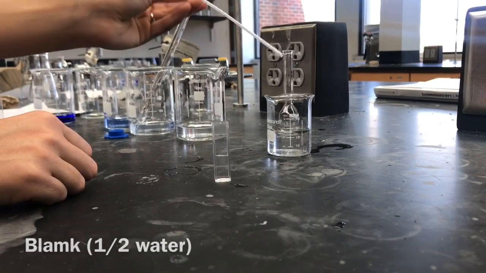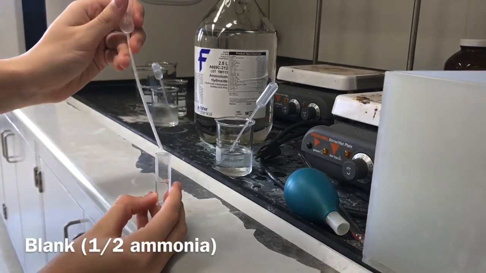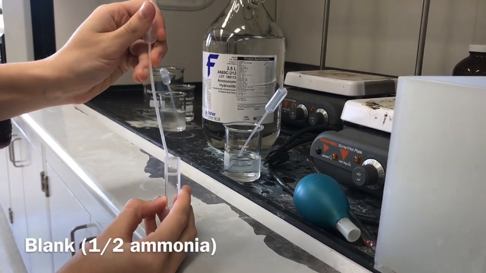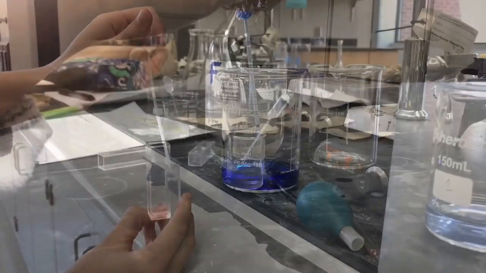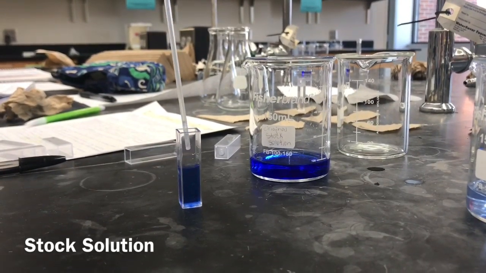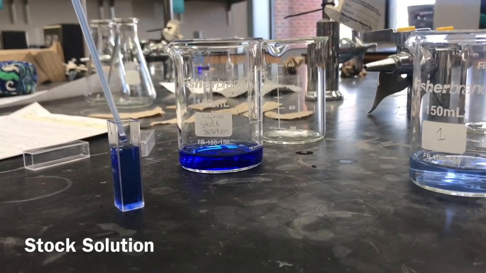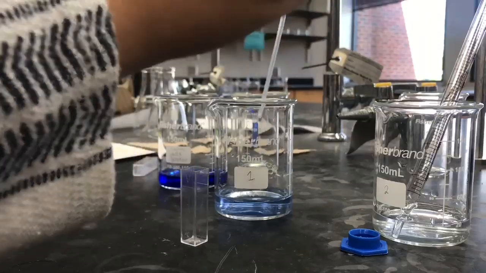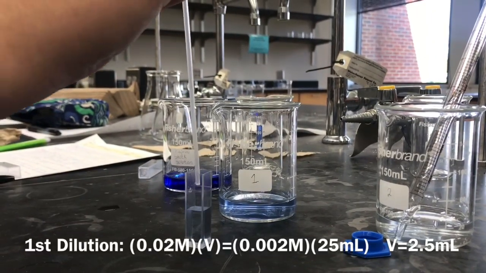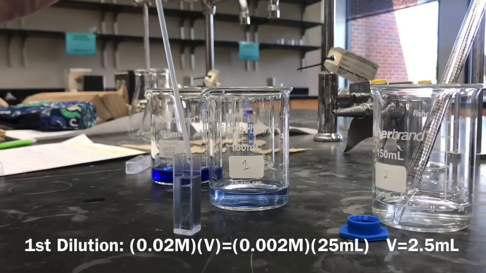Here we are making our blank by filling our cuvette with half water and half ammonia. Here we are transferring sufficient but not excess stock solution to our cuvette. Here we are transferring our first dilution into the cuvette. We made the first dilution by manipulating the M1V1 equals M2V2 equation.